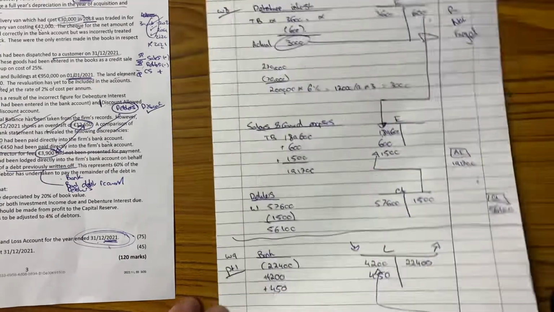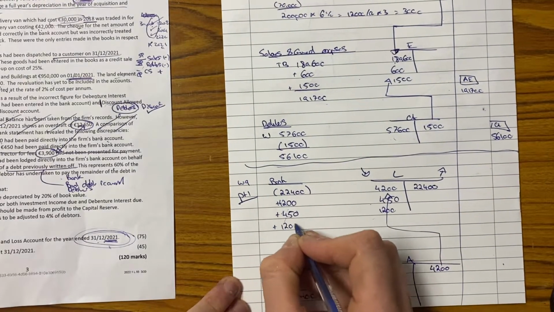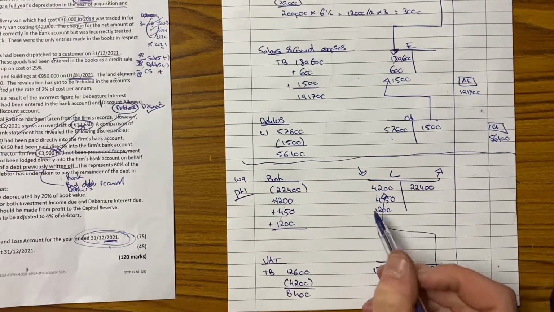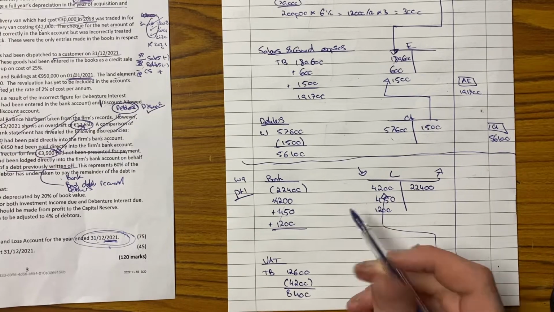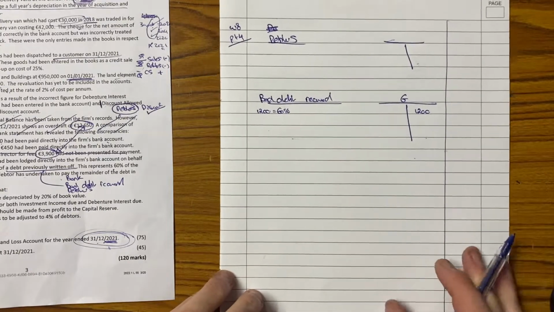Now he's paid me that amount, so that amount goes into the bank account. All right, so plus 1,200. Job done. That's my bank. That's my double entry done. He's paid me 1,200, and that represents 60%. So that's the first part of the bad debt. That's your two entries for your 1,200.